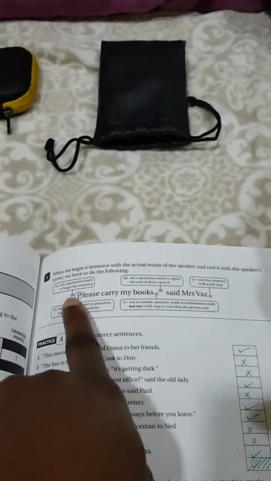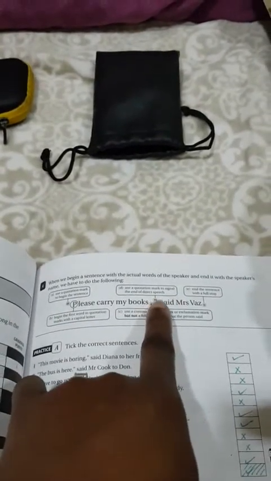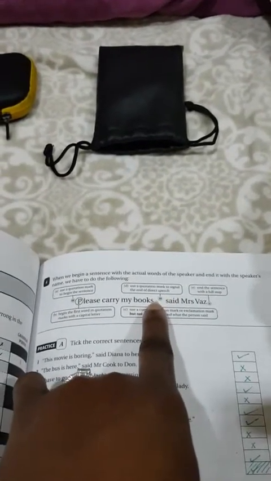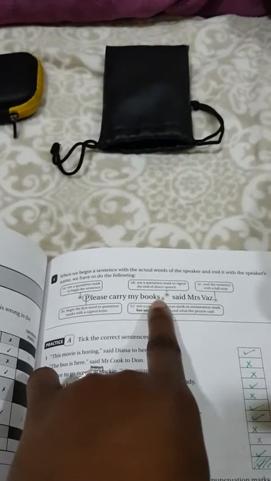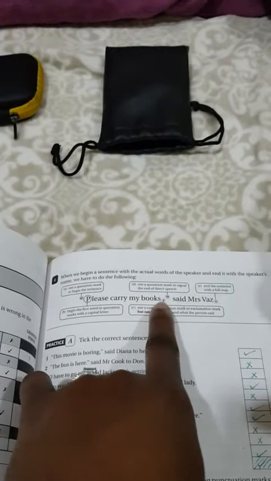So what are the things you're going to note? That when I'm beginning with the actual words of the speaker and not the speaker's name, I put what the person said in quotation. Before the closing quotation, I use a comma, a question mark if it's a question, an exclamation mark if it's an exclamative sentence, but never a full stop. If it's a declaration, I only use a comma, and then I close quotation, I put my speech verb, and then after stating the speaker's name, I use only a full stop. I'm only permitted to use a full stop here. Please be careful, all right?